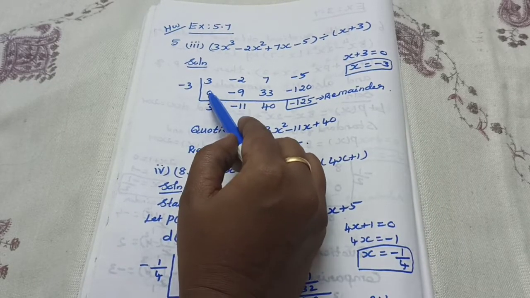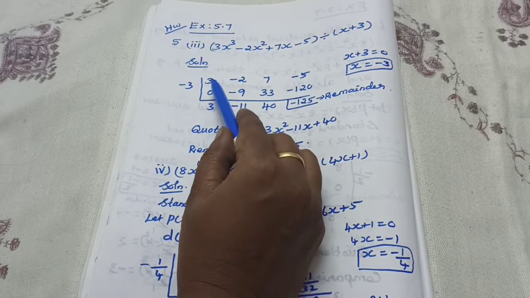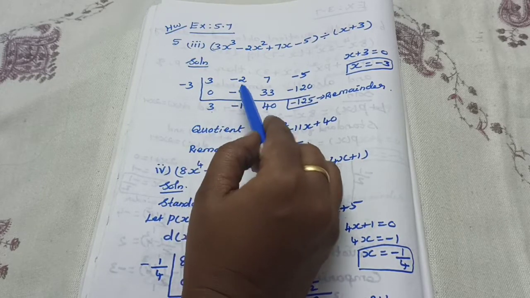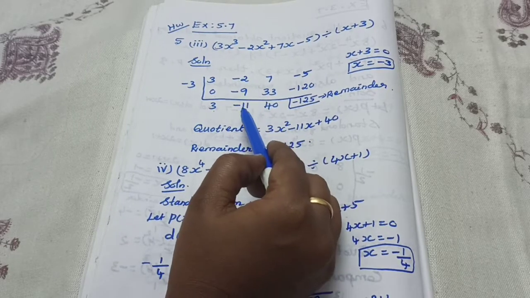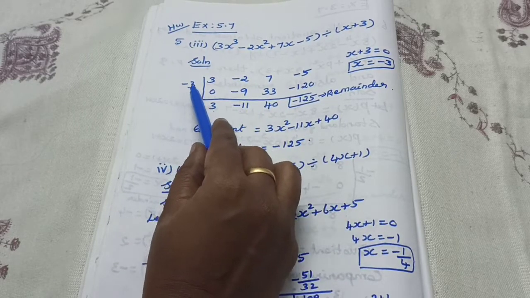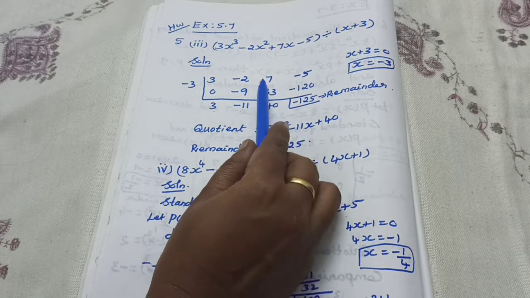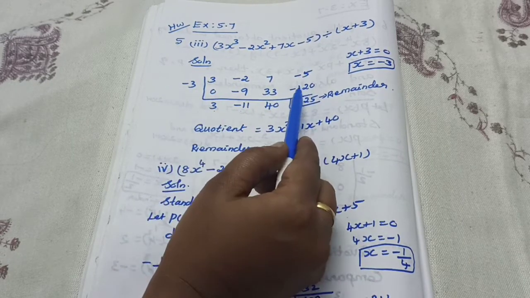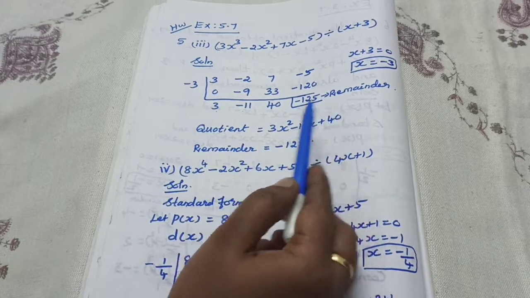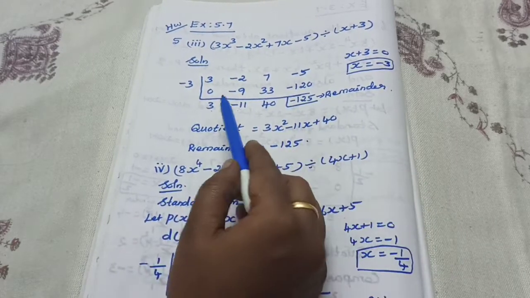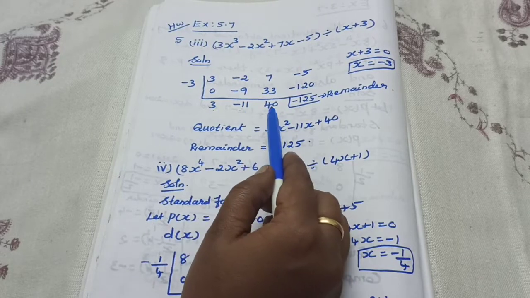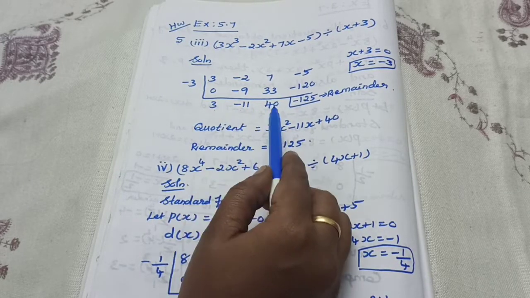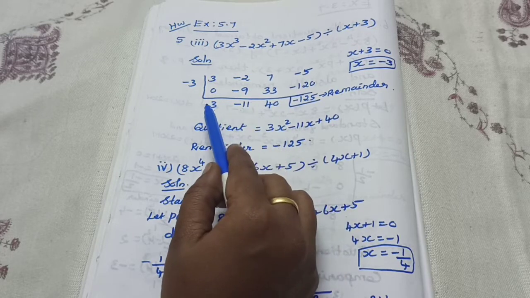Then here put 0. Then add this: 3 and 6 are 9, minus 9, and add this to minus 11, and minus 3 multiply and write here. Add this, 40 and minus 3 multiply and write here. Add it, that's the remainder. Okay, this is the quotient. Quotient, how many terms are there? 3 terms, isn't it? 1, 2, 3. Constant, x term, x square term.